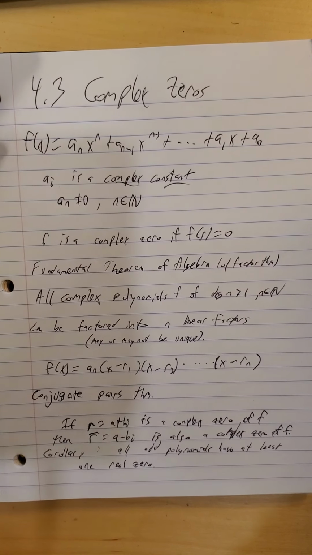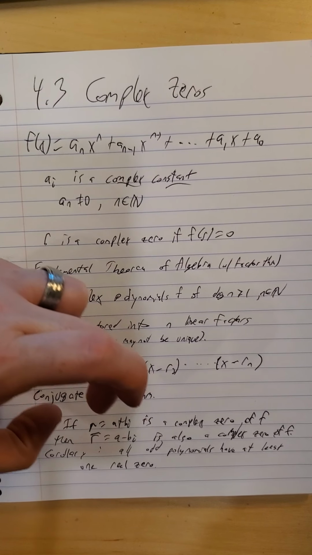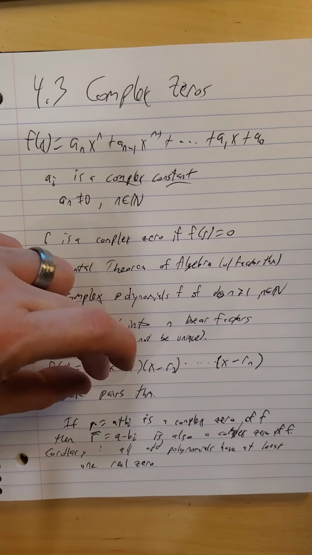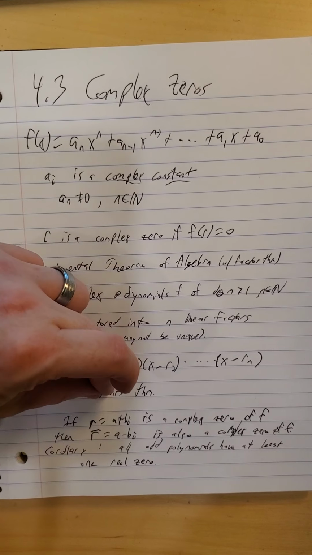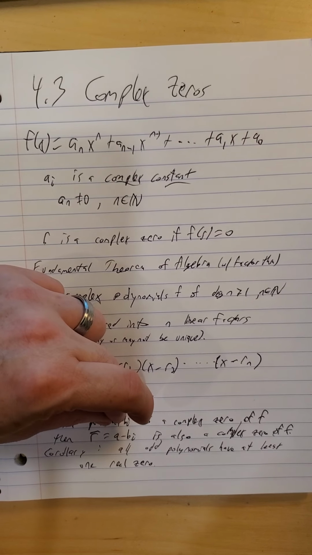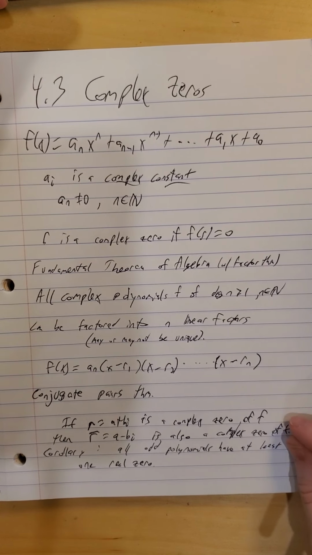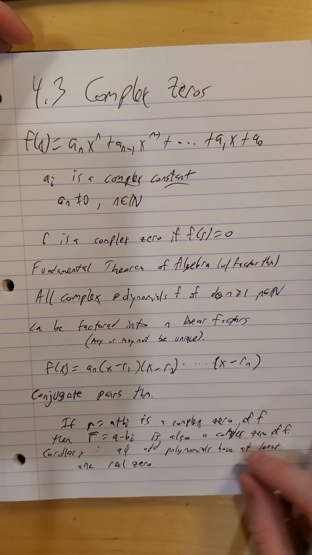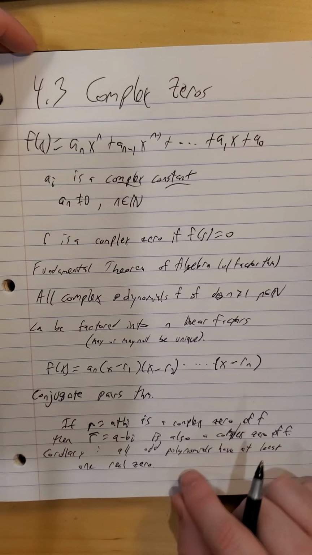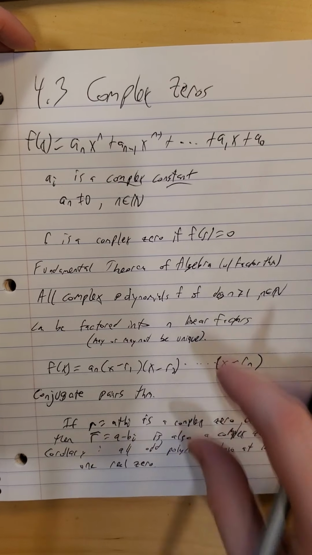If we have something that is a complex number that is a 0, its conjugate is another 0, so they always come in pairs. In other words, multiples of 2 for those. So if we have an odd degree, at least one won't have a partner.